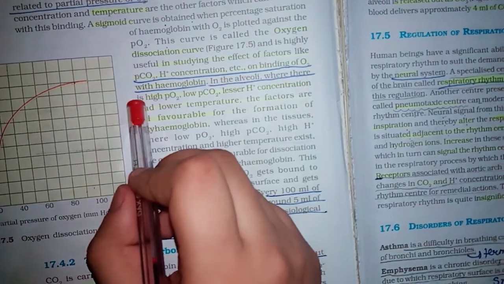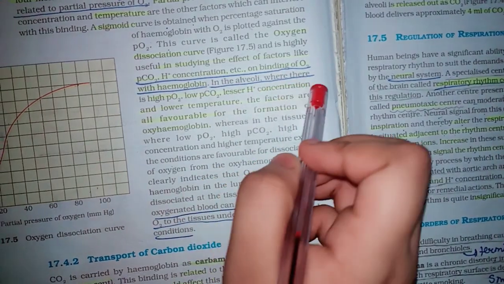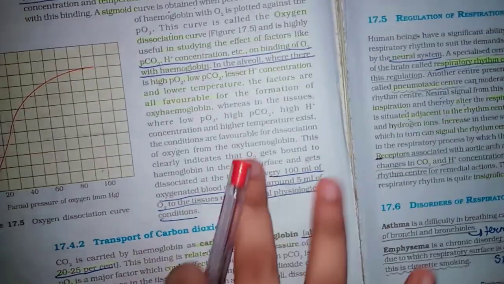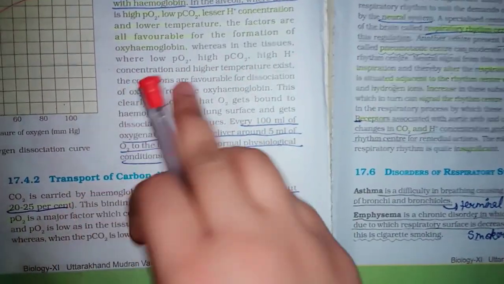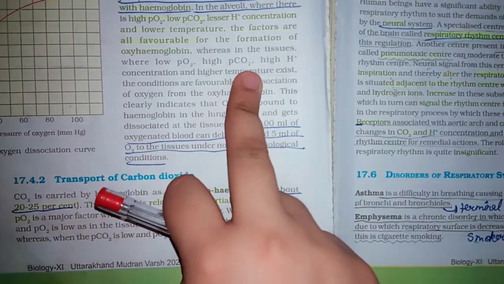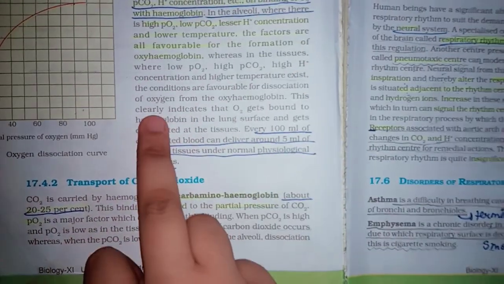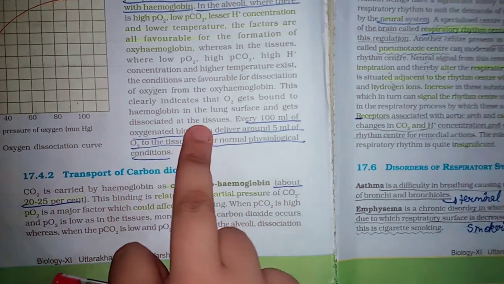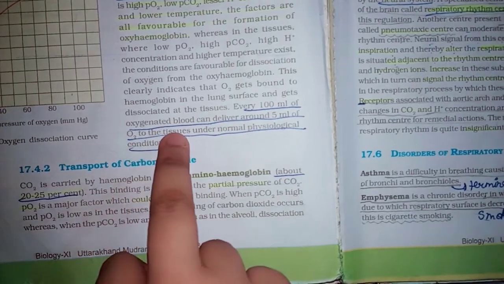In the alveoli, where there is high partial pressure of oxygen, low PCO2, lesser hydrogen ion concentration, and lower temperature, the factors are all favorable for the formation of oxyhemoglobin. Whereas in the tissues, where low PO2, high PCO2, high hydrogen ion concentration, and higher temperature exist, the conditions are favorable for dissociation of oxygen from the oxyhemoglobin. This clearly indicates that oxygen gets bound to hemoglobin in the lung surface and gets dissociated at the tissues. Every 100 ml of oxygenated blood can deliver around 5 ml of oxygen to the tissues under normal physiological conditions.